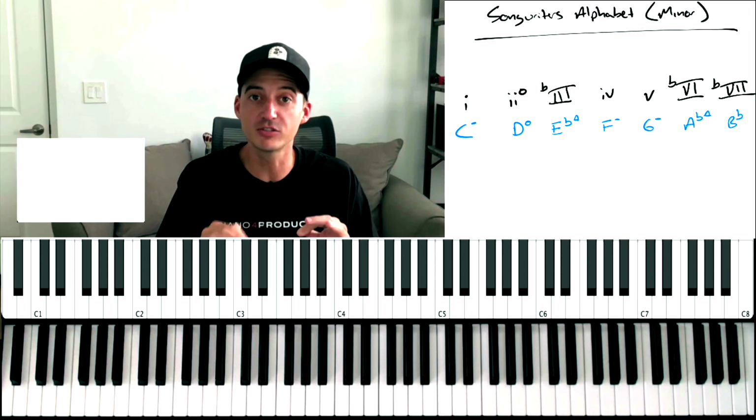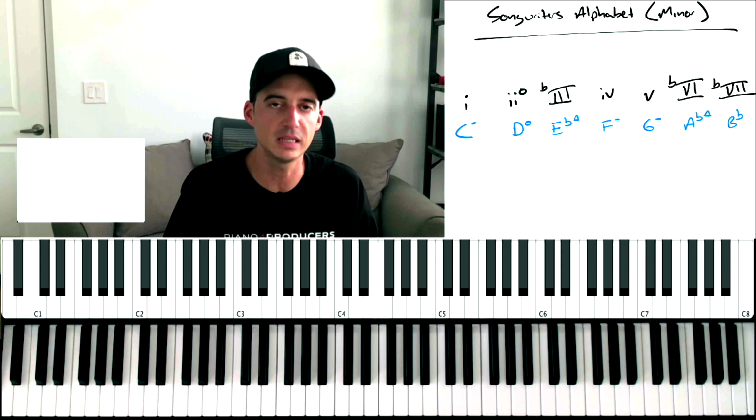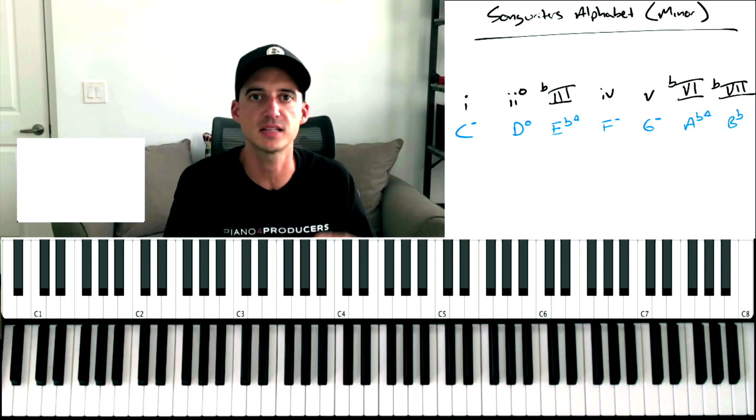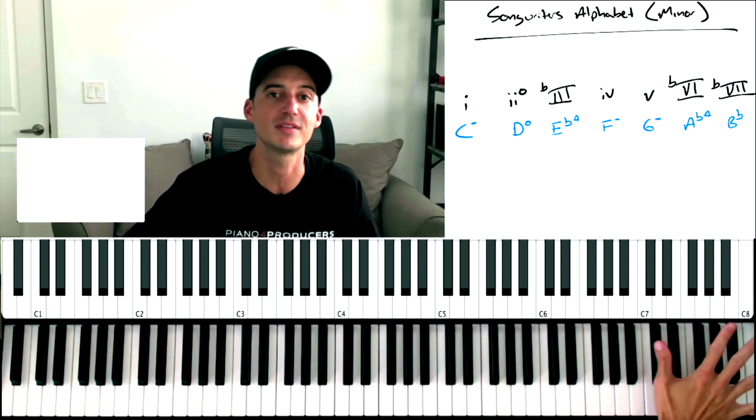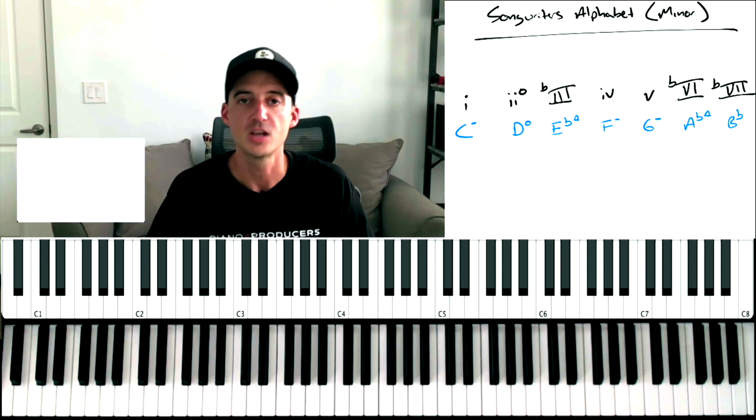So it would really, really be a wise thing to be completely comfortable, not just with the triads, but to be completely comfortable with the 7th chords, because that's what's going to put you ahead of 90% of the producers out there. So let's go ahead and see what we end up with when we add the 7th to these.